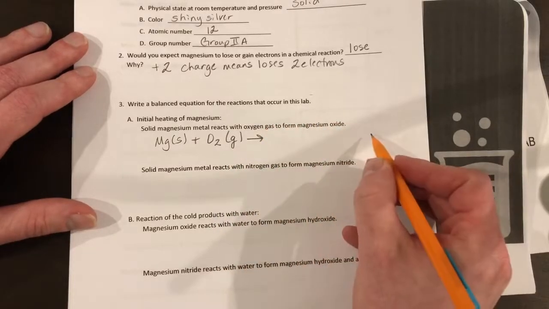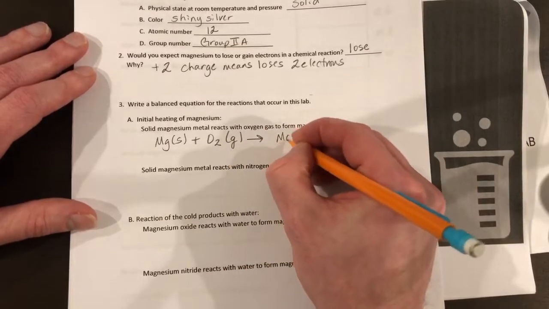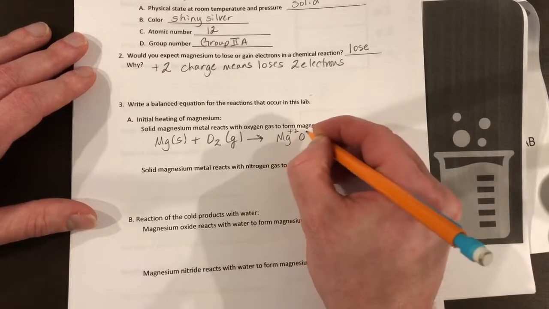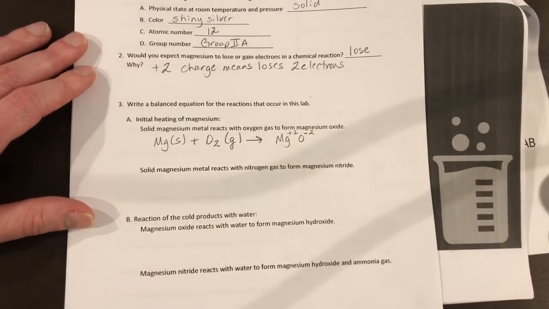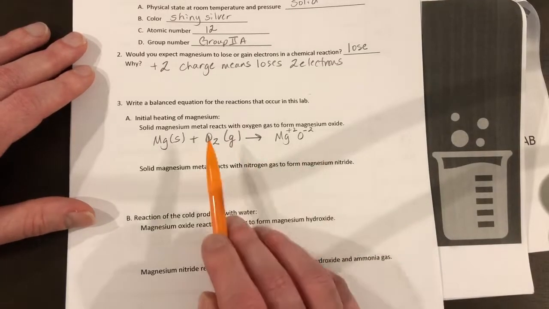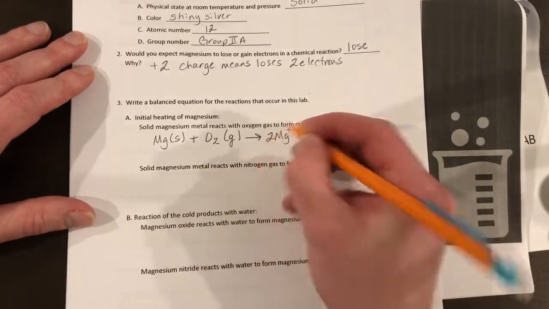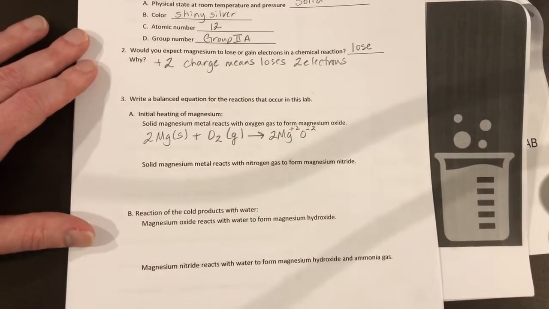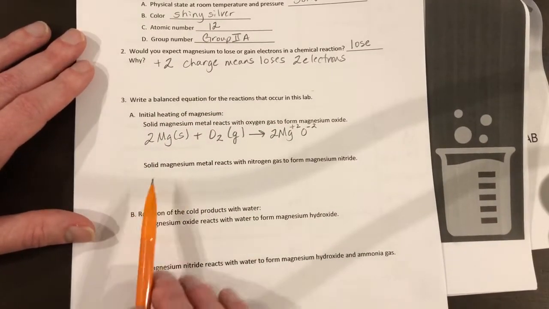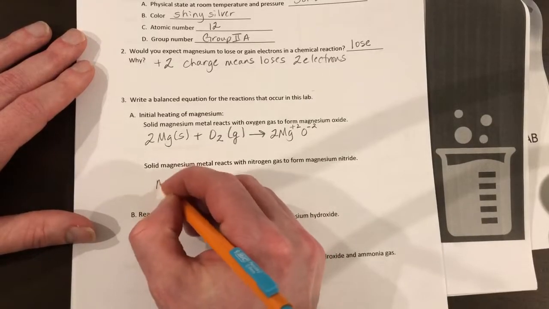to form magnesium oxide. So magnesium oxide is Mg with a +2 charge, O with a -2 charge. There's no need to crisscross because they're equal and opposite charges. Now we're going to balance. You got 2 O's on this side. I need 2 O's on this side, 2 Mg's, 2 Mg's. It should be balanced.